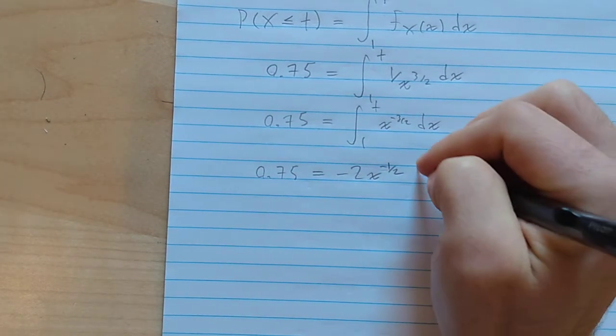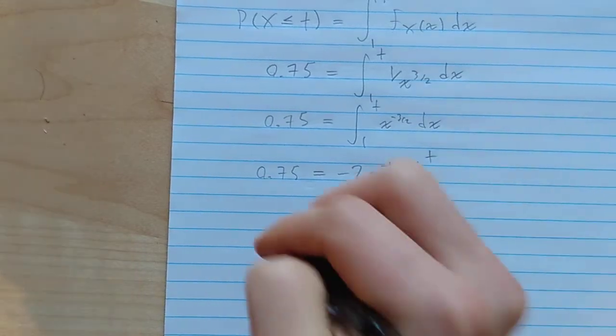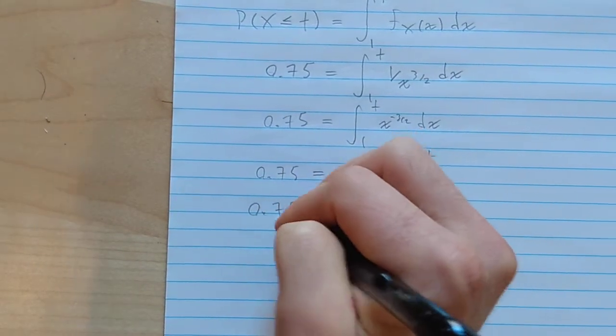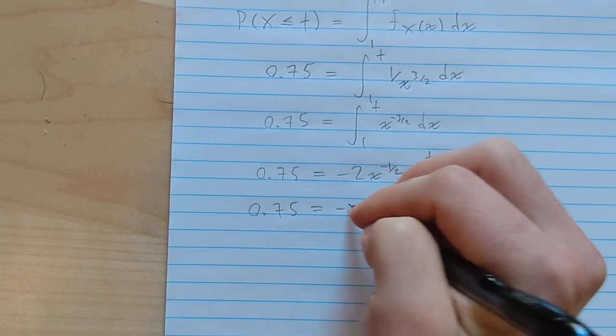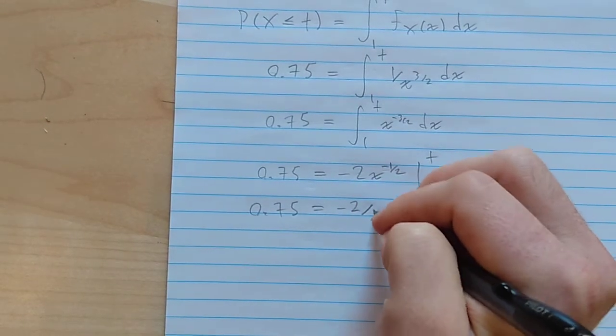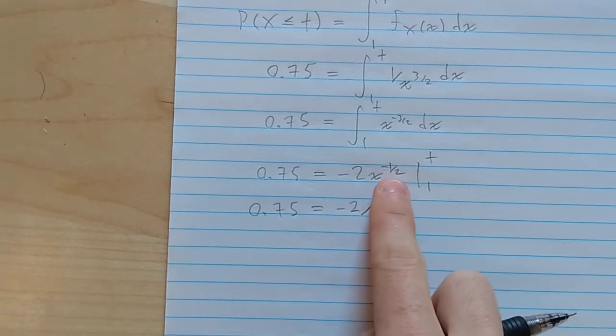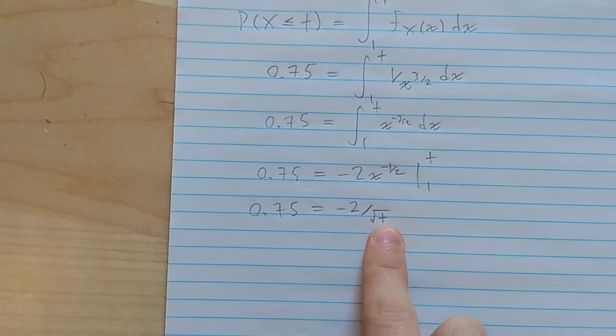Okay, great. Evaluate from 1 to t. So in the end, I end up with this little equation here. Minus 2 over square root t, right? Minus 1 half is like dividing by the square root of that thing.